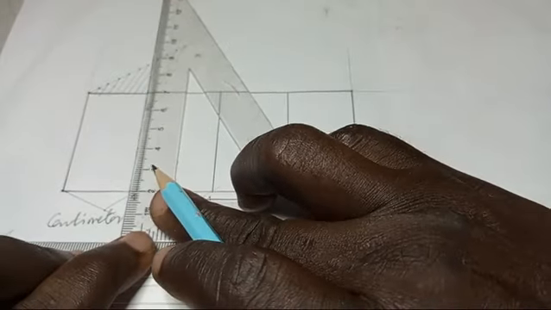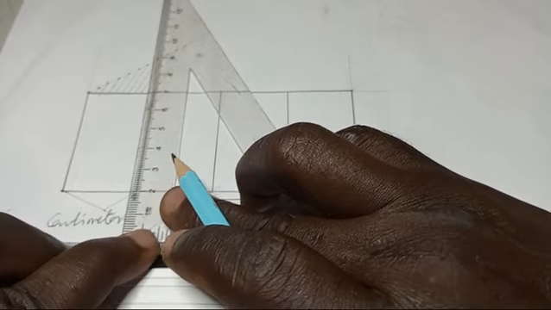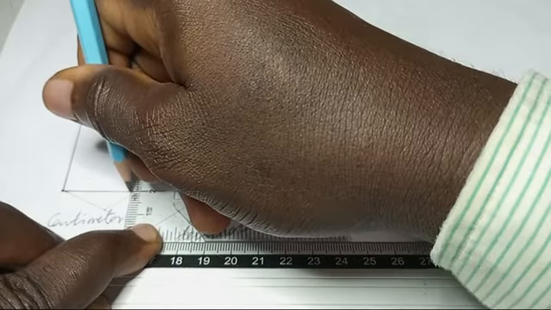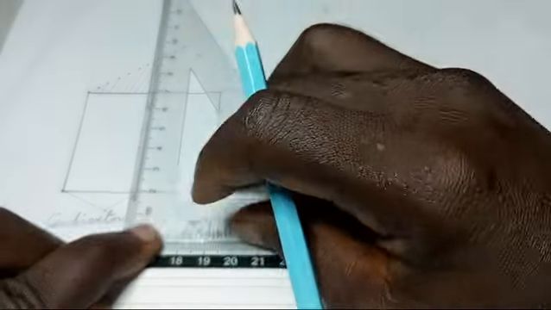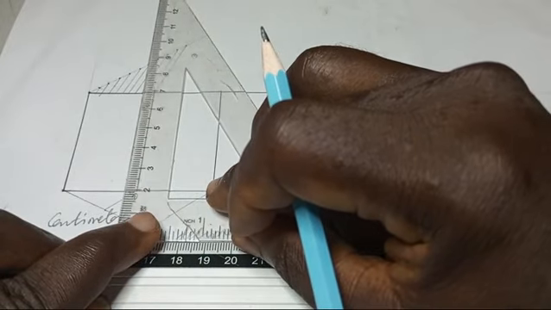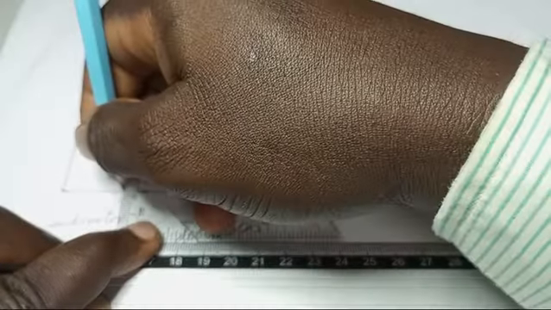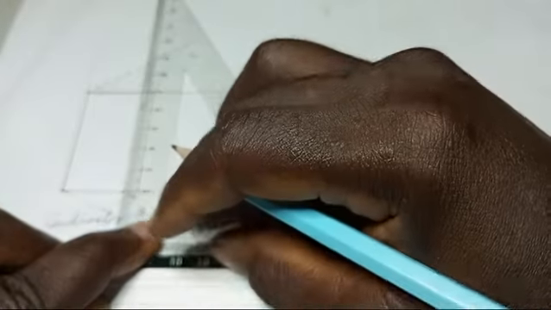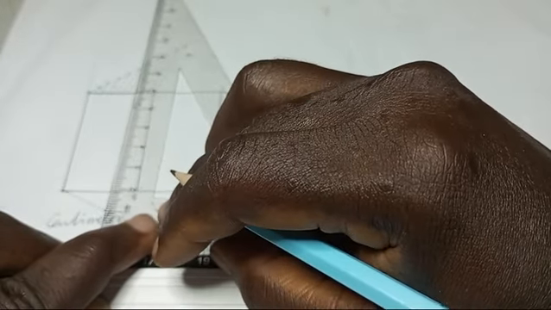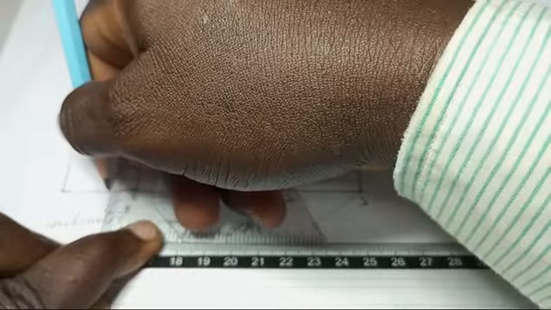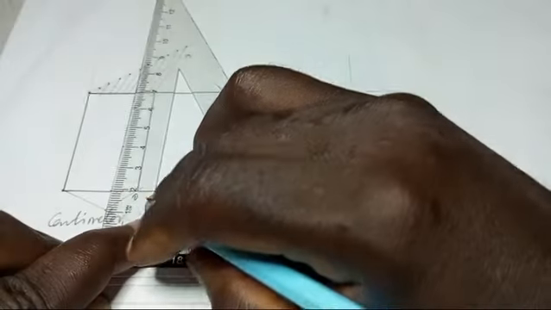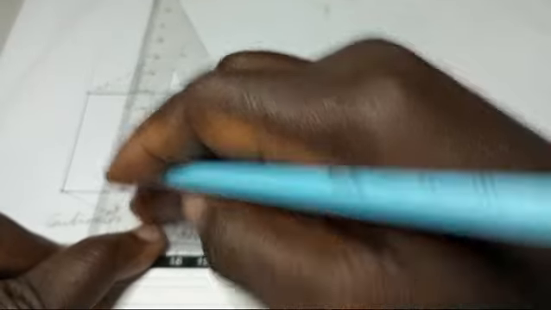You are not going to draw the line, just transfer the point. Place it on the first one and mark the point. Place it on the next one, mark the point. We are not drawing the line, you are just marking the point. Place it on the third, mark the point. Place it on the next one.